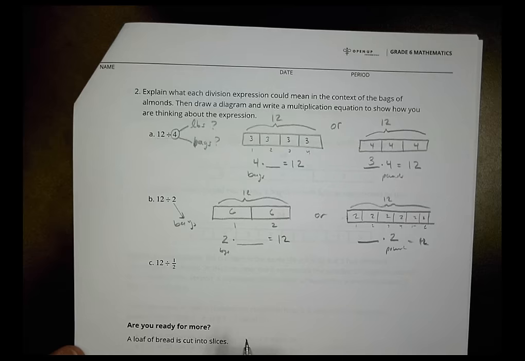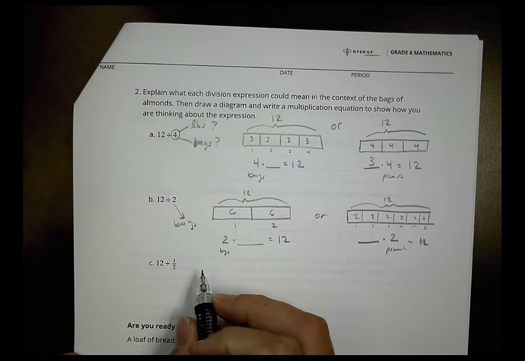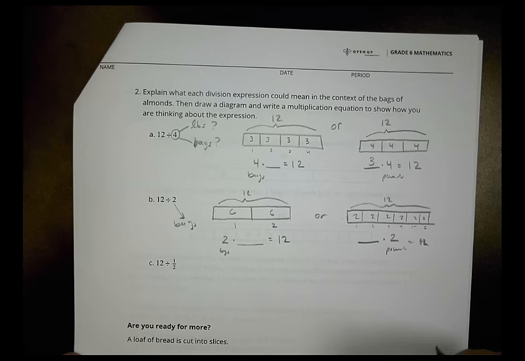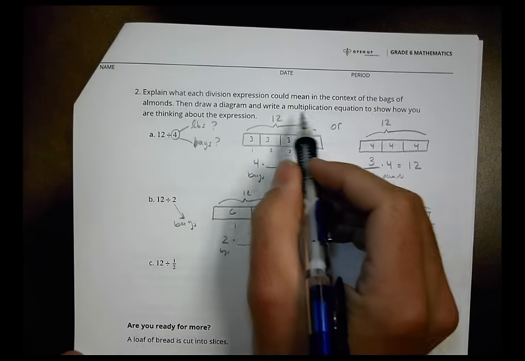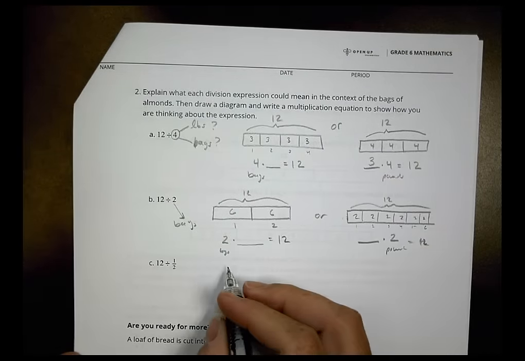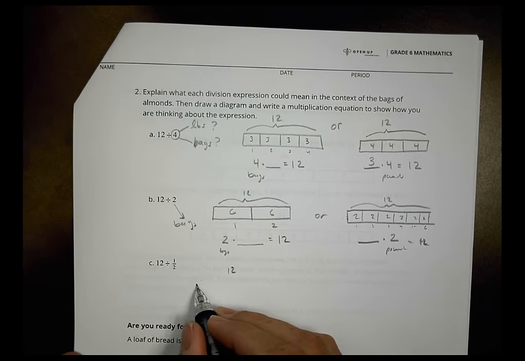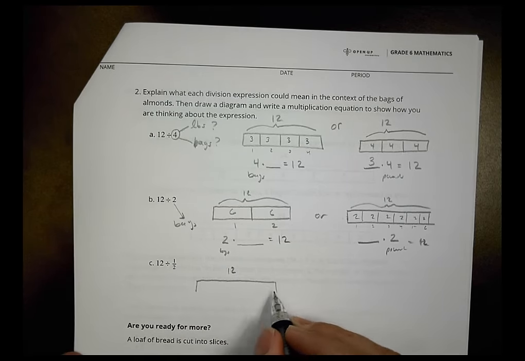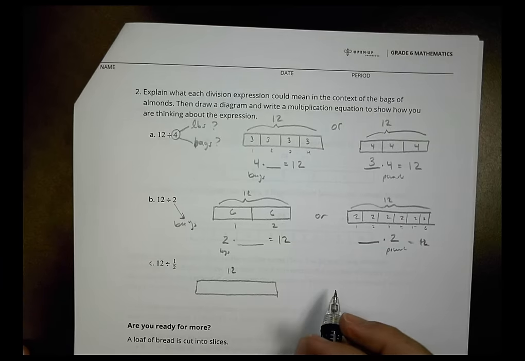When we do the half, it's a little bit different, right? In this case here, it's how many pounds in a bag if there's 12 pounds in half a bag. So it does say also to draw a diagram, multiplication. Okay, so in this case, we have 12 again. So there's our 12.